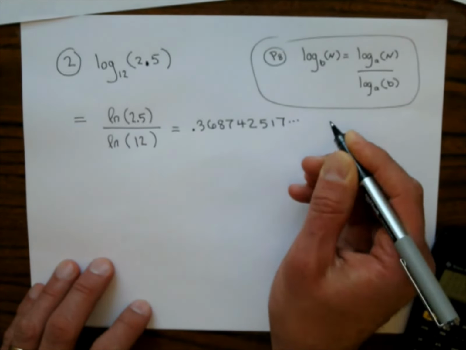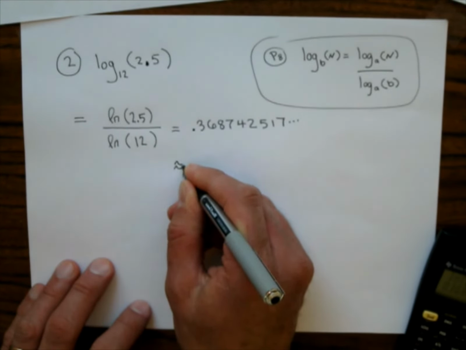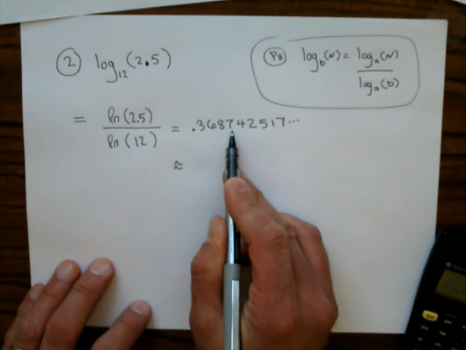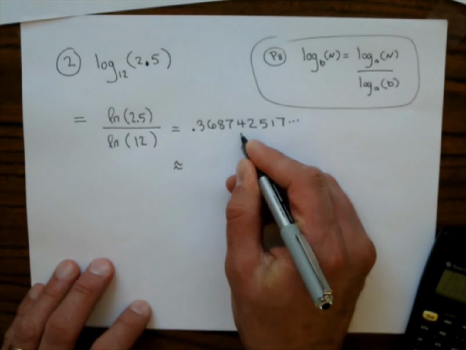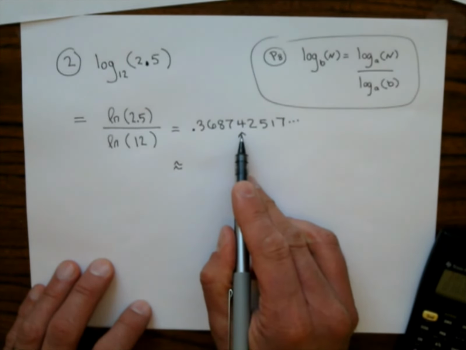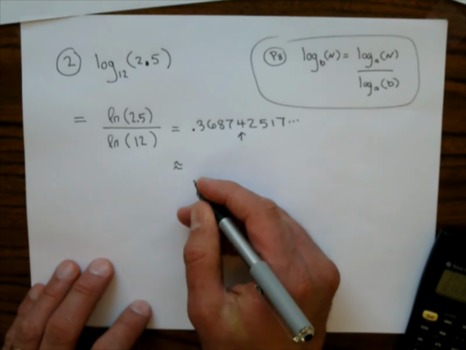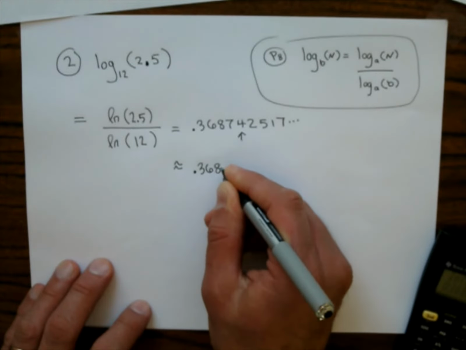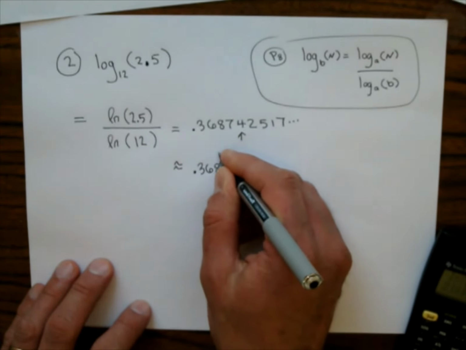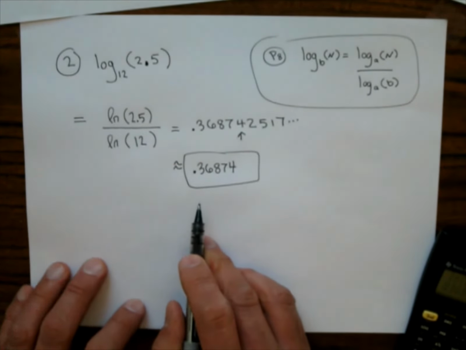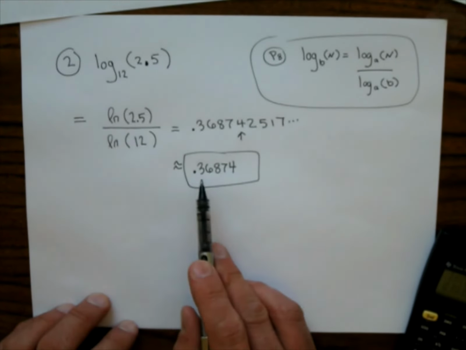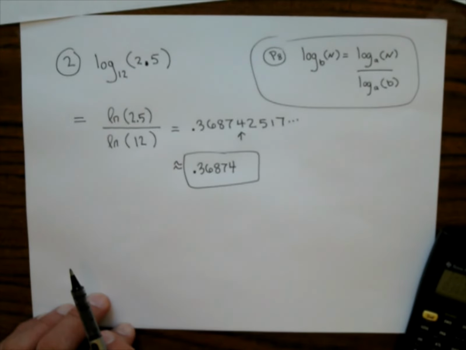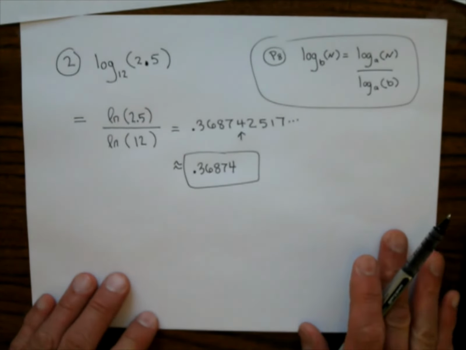0.368742517, and it keeps going. So this is going to be approximately, we're rounding to 5 decimal places, 1, 2, 3, 4, 5. Is that going to stay a 4 or become a 5? Well, there's a 2 there, so it's going to stay a 4. 0.36874. And that's the answer. Which means if I took 12 and raised it to this power, I would get something really close to 2.5. So there's change of base.